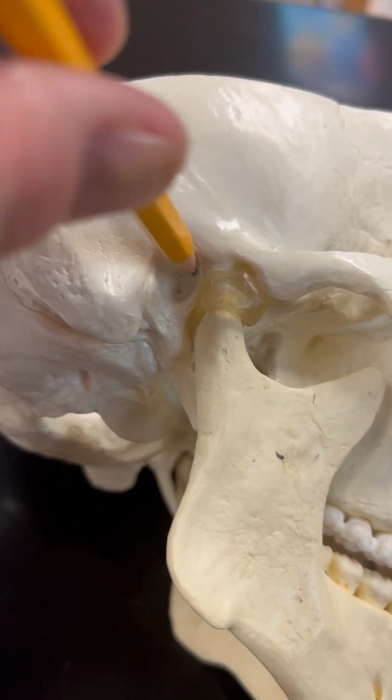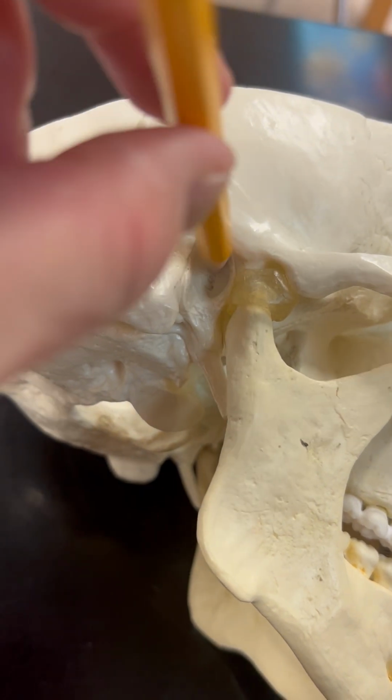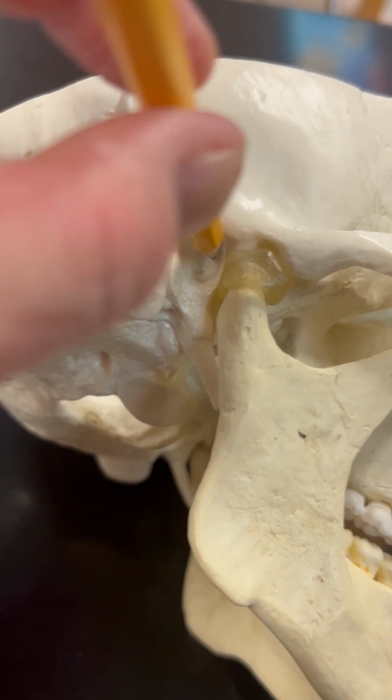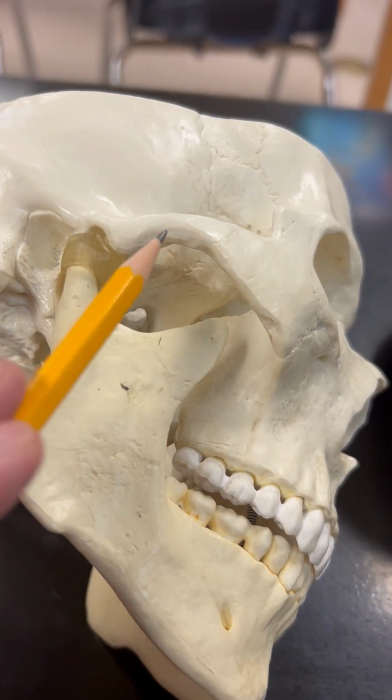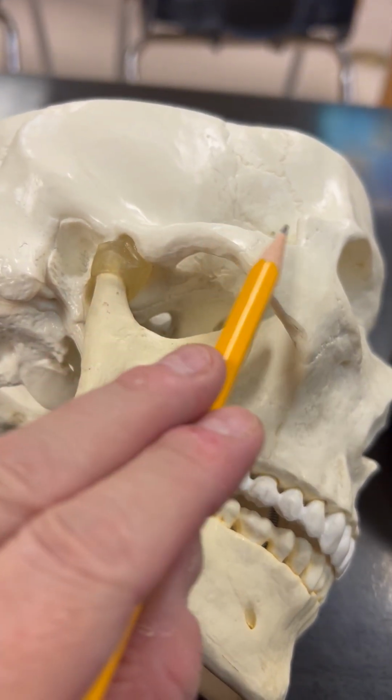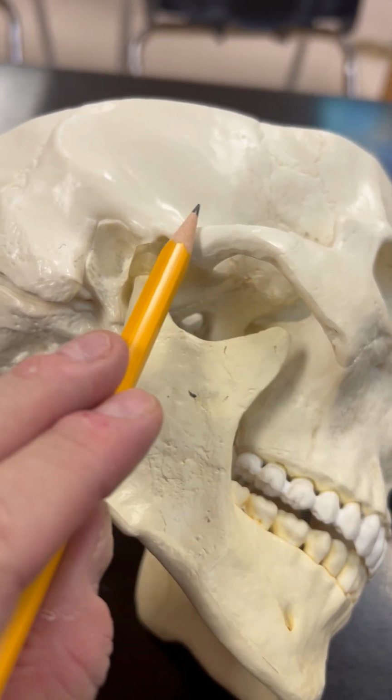Okay, that would be this. It doesn't go all the way through on the model, but this would be a canal that goes to your inner ear. We have the zygomatic process, or the zygomatic arch. This is part of your cheekbone.